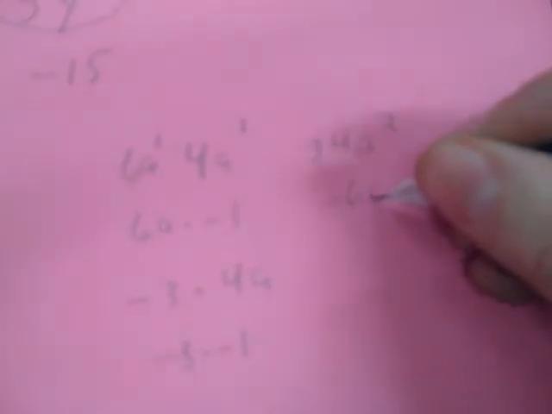So that's 24, and then we got 2 a's, so we have to multiply those by adding the powers, so it'd be a to the second. Negative 6, and we just connect an a onto that. Negative 12, just connect an a onto that. And then positive 3. So these two are kind of like terms. So blank a to the second plus blank a plus blank. A to the seconds, I have 24. For regular a's, I have negative 6, negative 12. We add those, and that gives me negative 18 a's. And then we have 3.